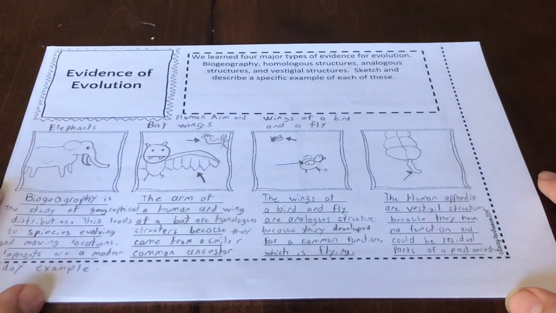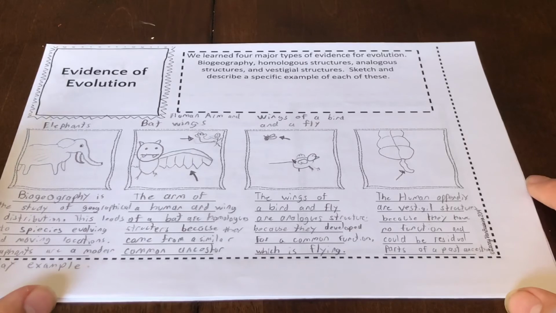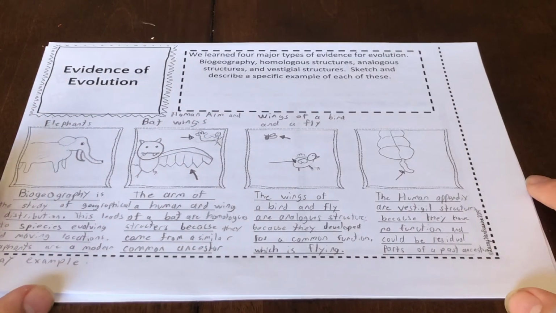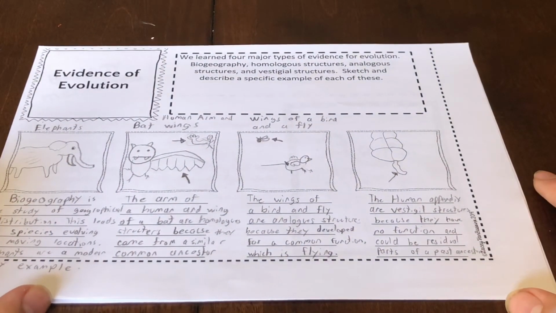The arm of a human and wing of a bat are homologous structures because they came from a similar and common ancestor. The wings of a bird and a fly are analogous structures because they developed for a common function, which is flying. The human appendix is a vestigial structure because it has no function and could be a residual part of a past ancestor.